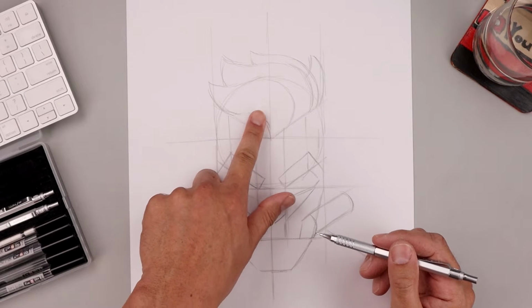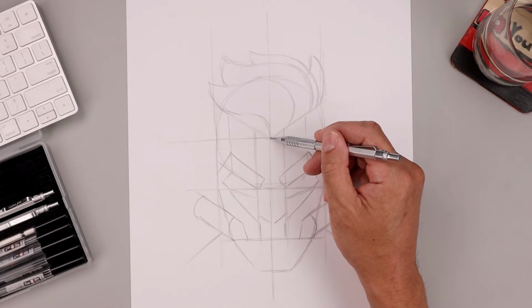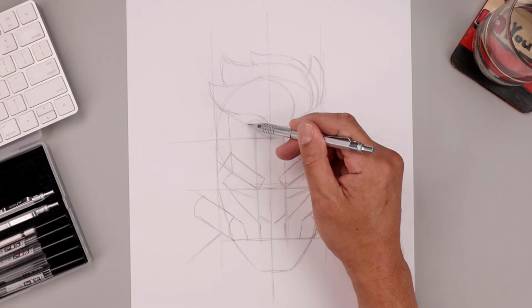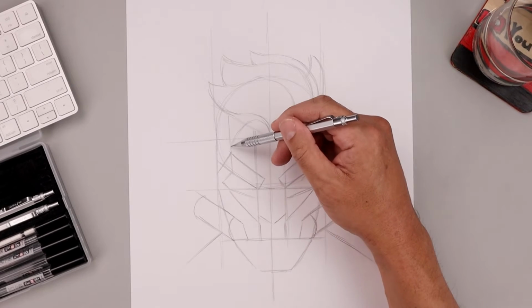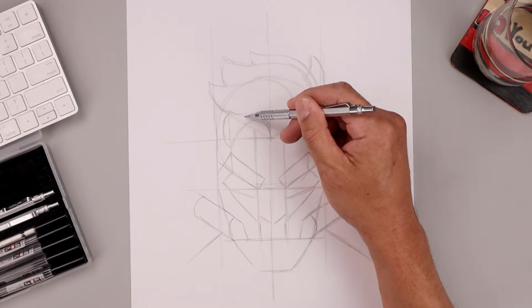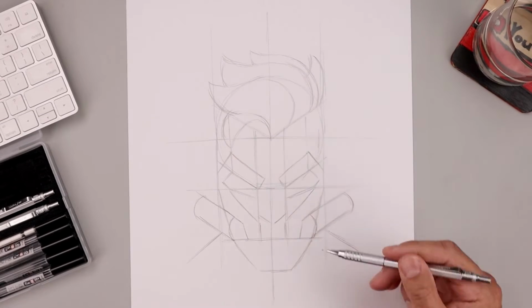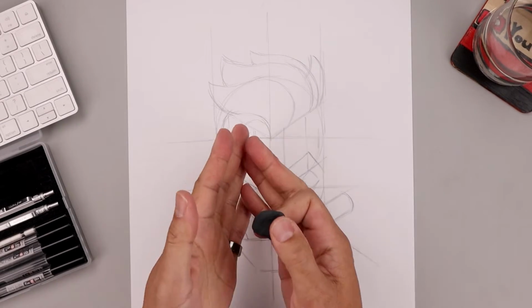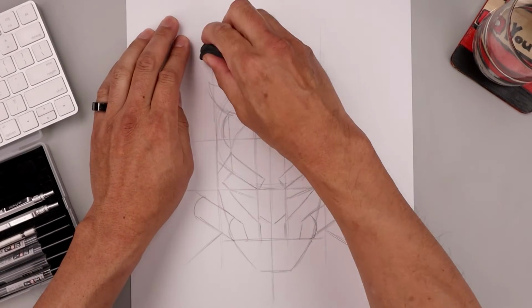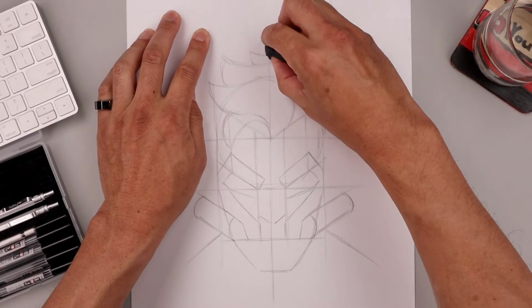Now over on the left side, I'm going to curl the hair coming down. So starting back in the middle, I'm going to go up, and then down toward the left, pull this around, and then tuck that in. Now at this stage, we're going to go back and clean up our drawing by erasing some of these guidelines.